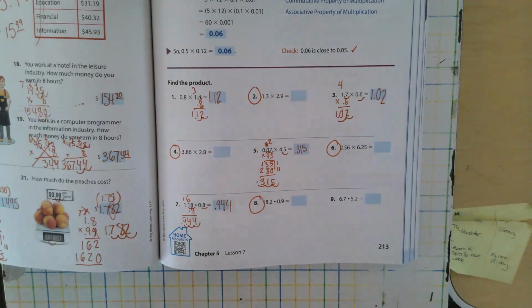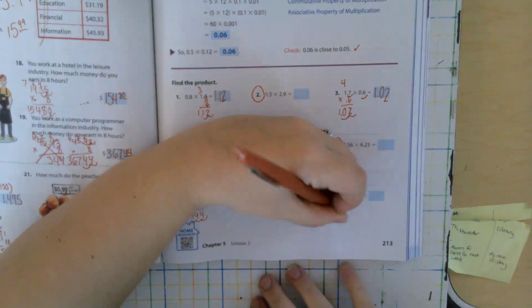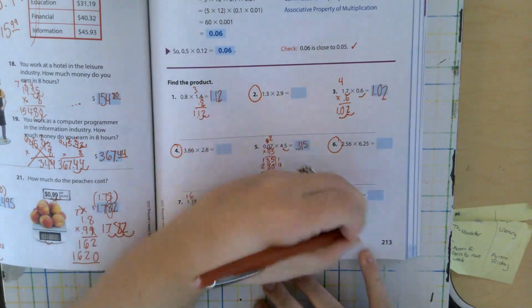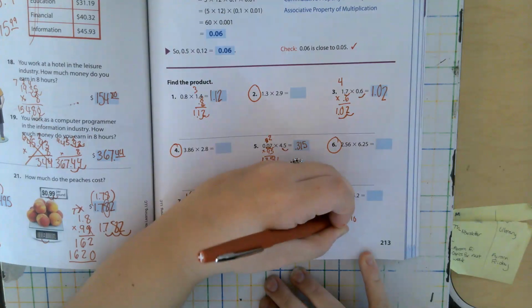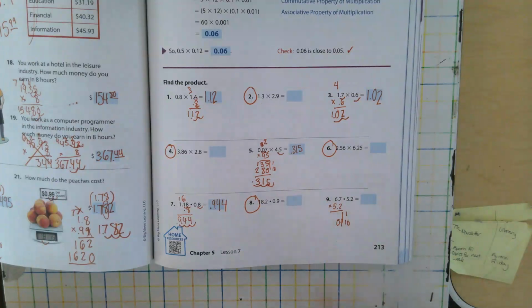All right, next we have 6.7 times 5.2. Line them up. Make your ones place. Make your tens place. Put your placeholder 0 down. Always set yourself up for success before you even start the problem. It's going to make your life a lot easier.